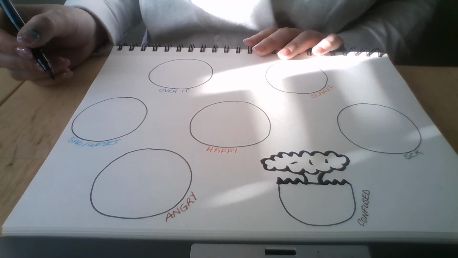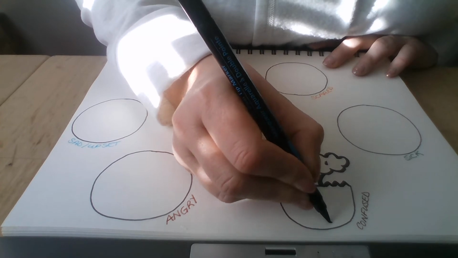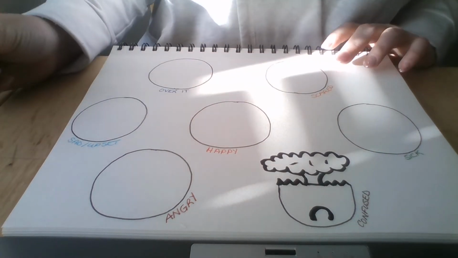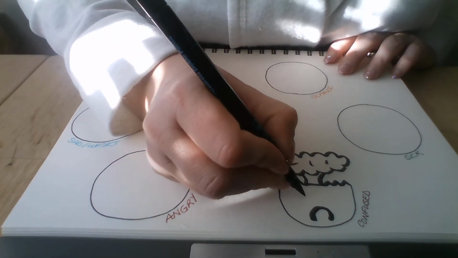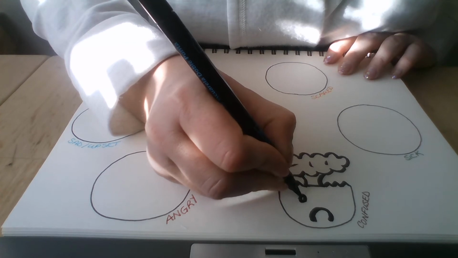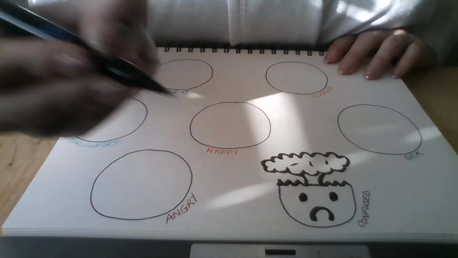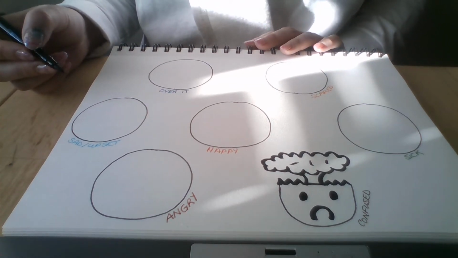Okay, let's move into the face itself. We're going to make a hill, just like this at the bottom of our face to make an unhappy looking mouth. And then we're going to put in our eyes. There we go. We have our confused face.